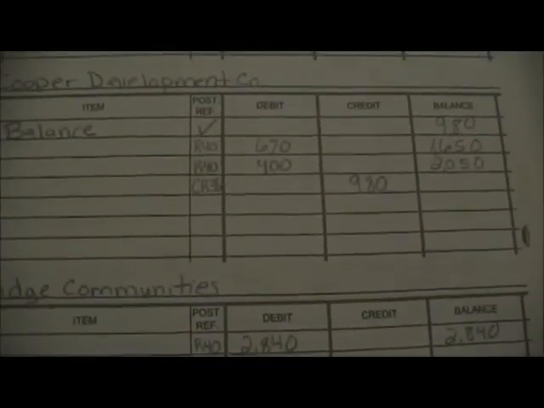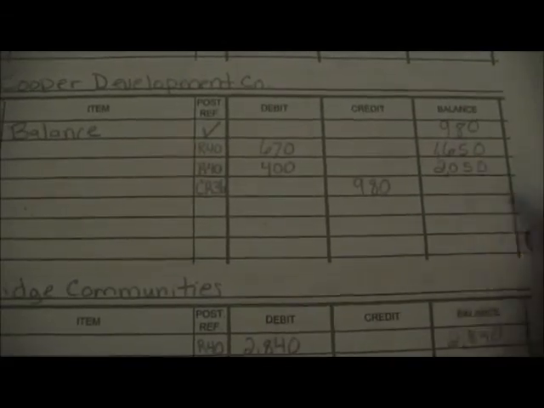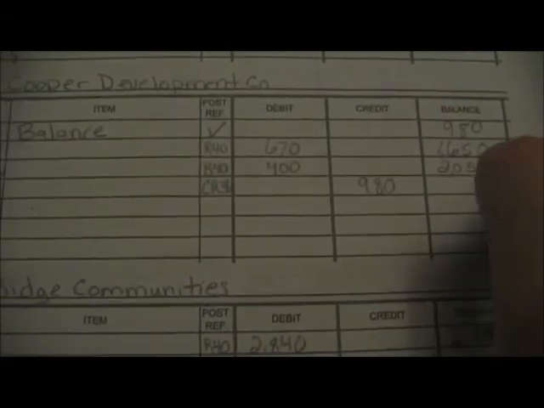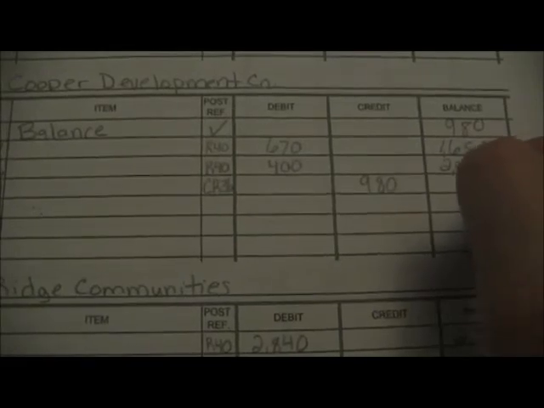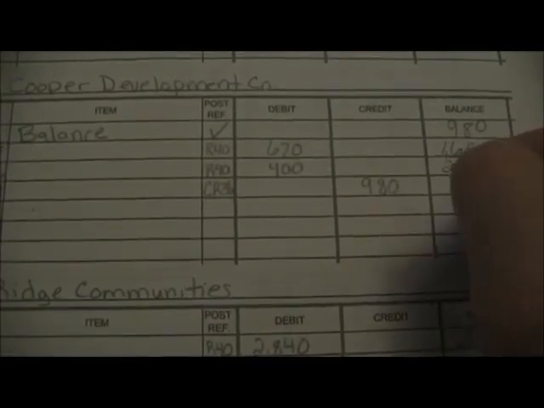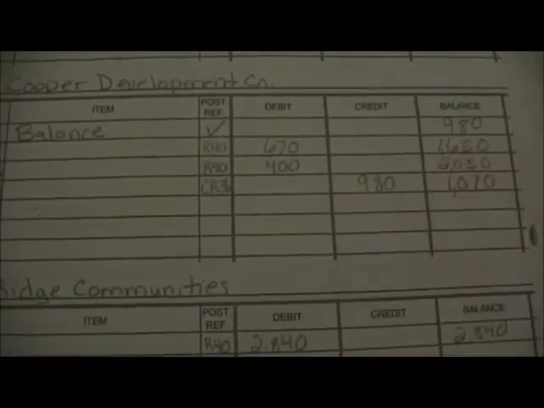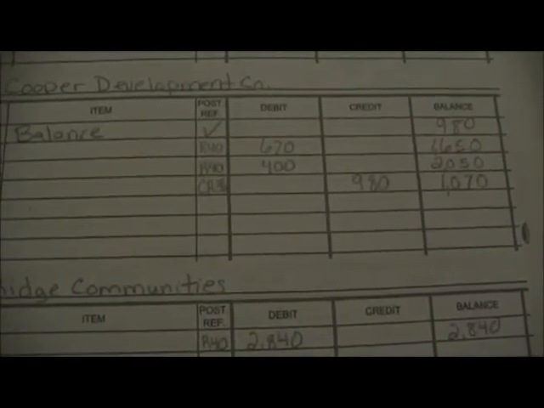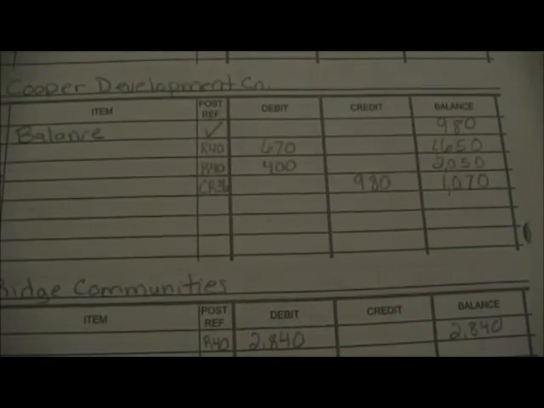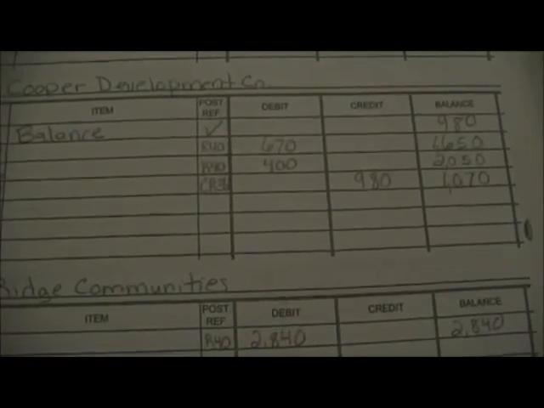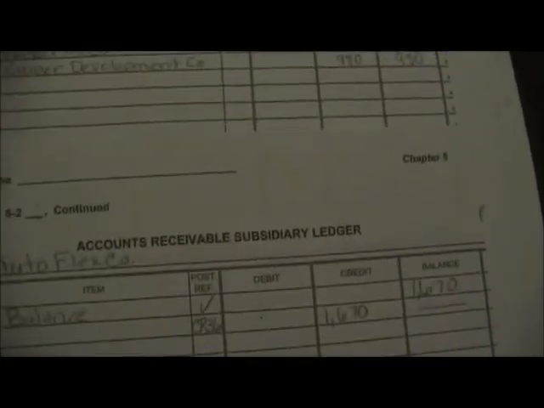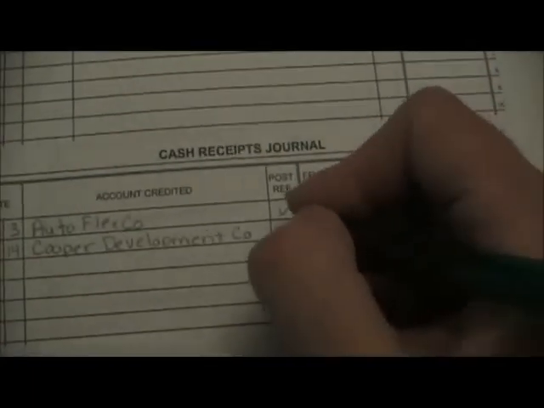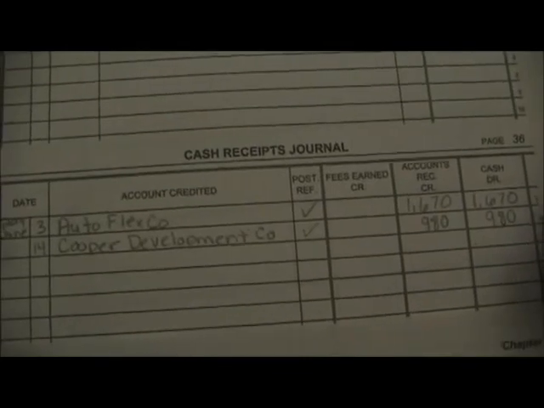So we need to subtract that one from our balance. And we get $1,070. No account numbers, so we go back to your cash receipts journal and put a check mark in the post reference column to show that we've done that one.